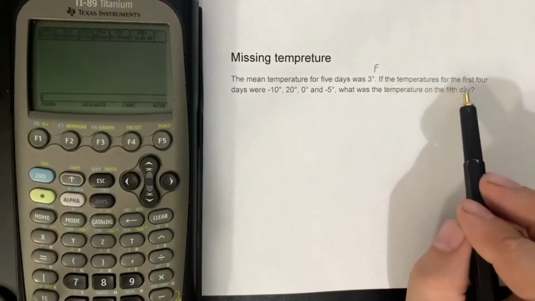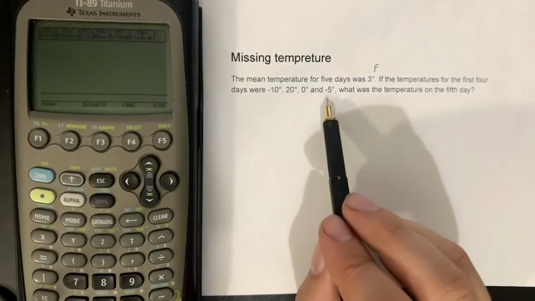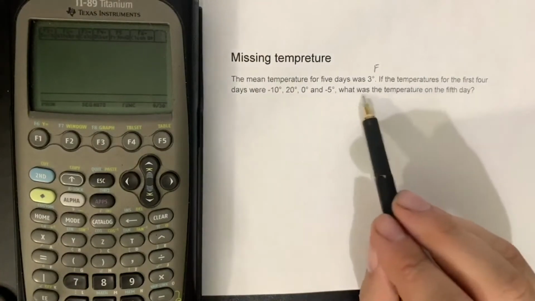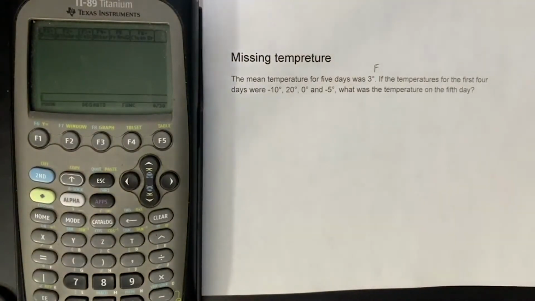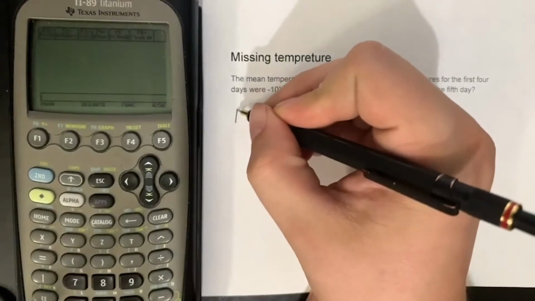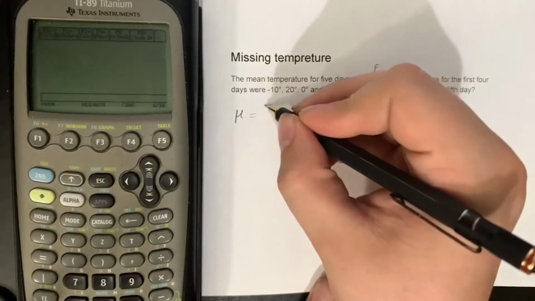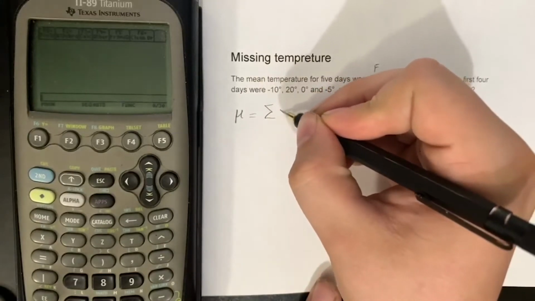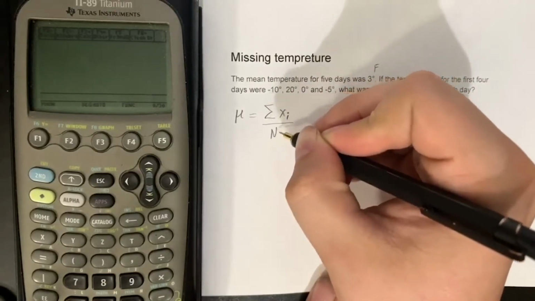If the temperatures for the first 4 days were negative 10 degrees, 20 degrees, 0 degrees, and negative 5 degrees, we're asked to calculate the temperature for that 5th and missing day. So here's where we remember what we know about averages. In the case of an average, the mean, the Greek symbol, is equal to the summation of all of our x values divided by the number of data points that we have.